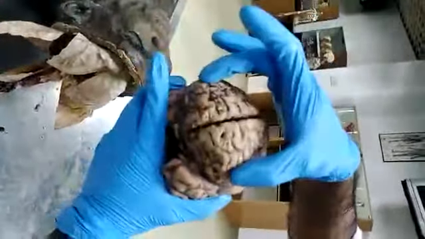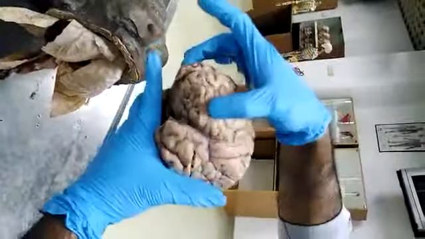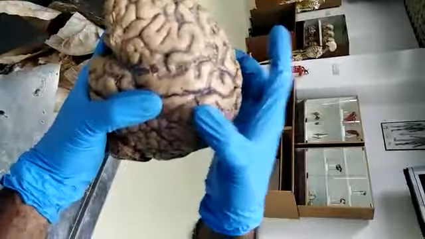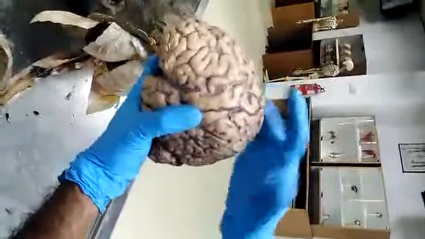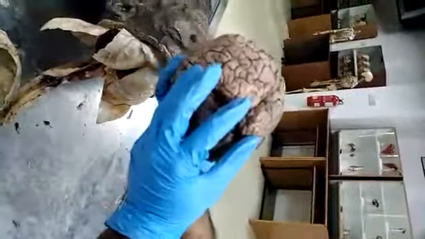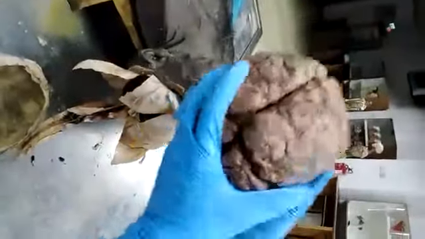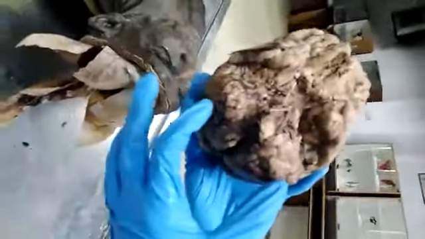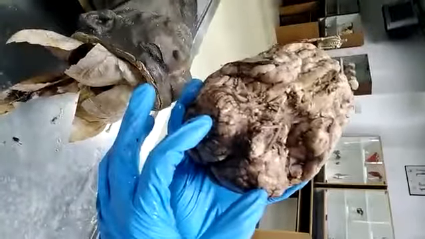So frontal, anteriorly, temporals, laterally, parietal, superior, medially on either side, and occipital lobe. Okay, and then here below the cerebrum is what is known as your cerebellum.